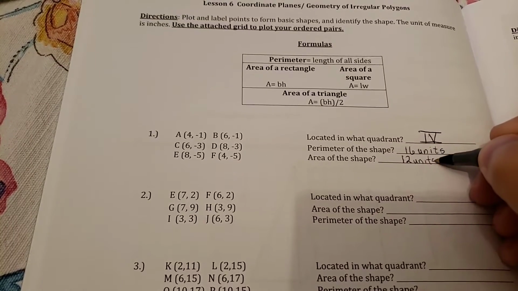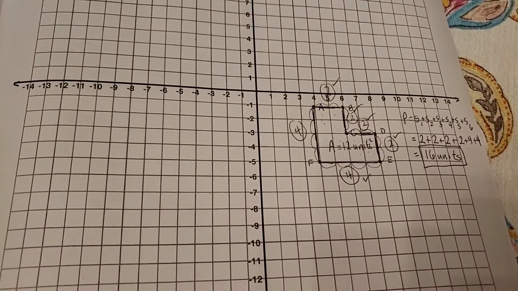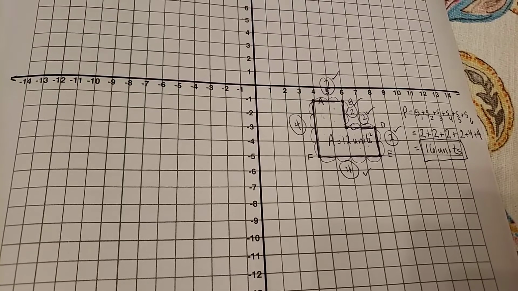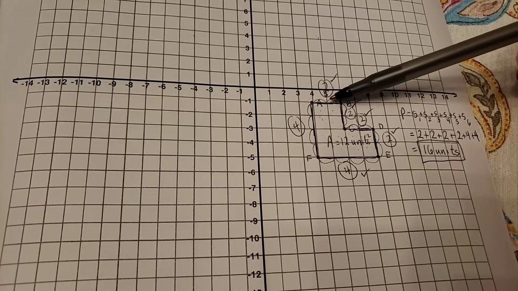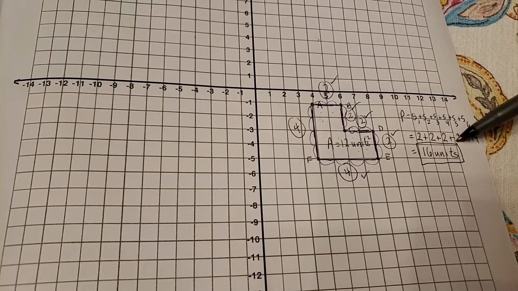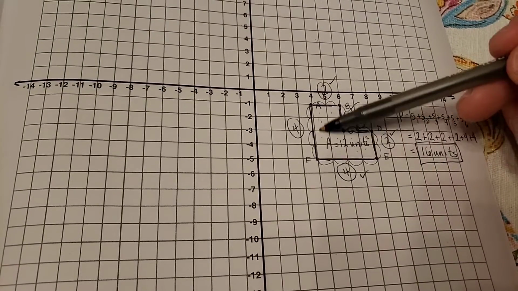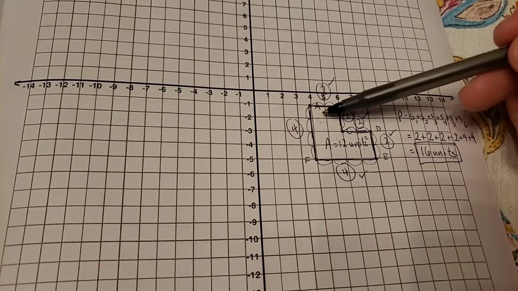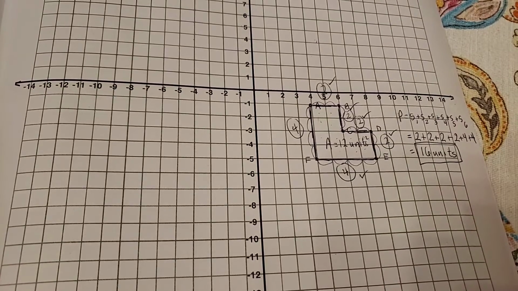So, listen, what did we do today? We plotted some points. We figured out what quadrant that shape was in. We found the perimeter by labeling each side, writing the formula, and adding them up. And then the area, again, I would show you a couple different ways to do this, but all you have to do is count how many squares are on the surface of the inside, how many square units.